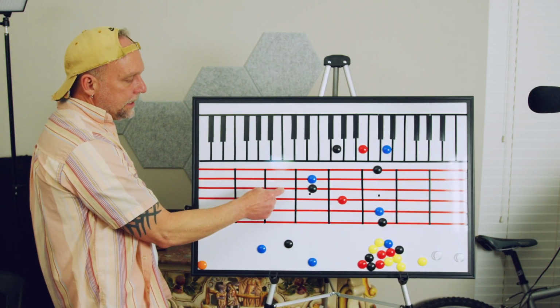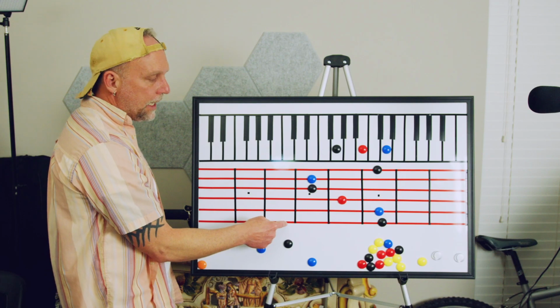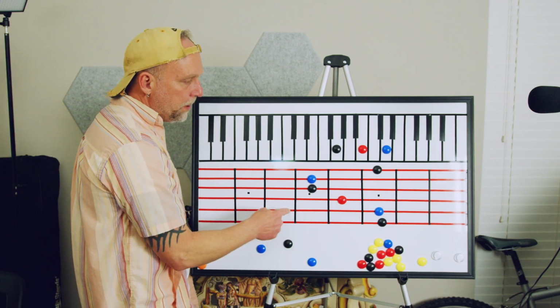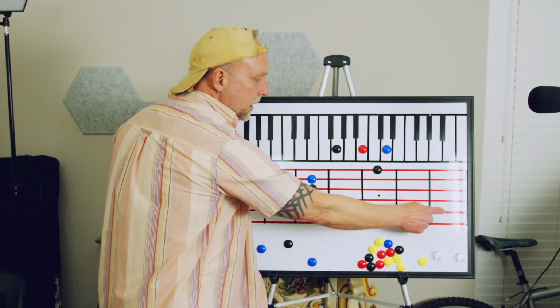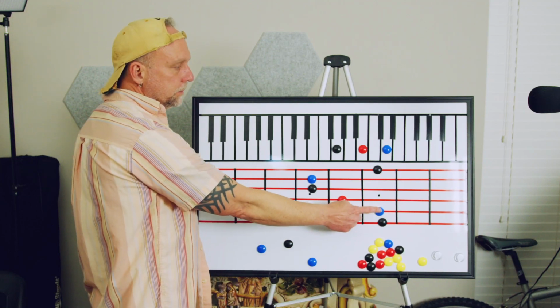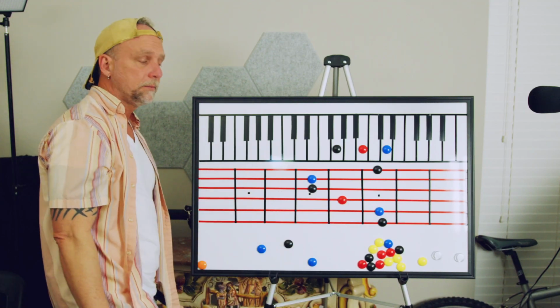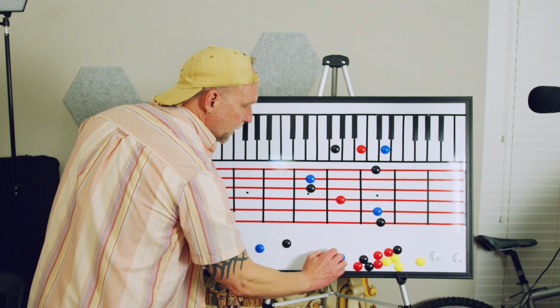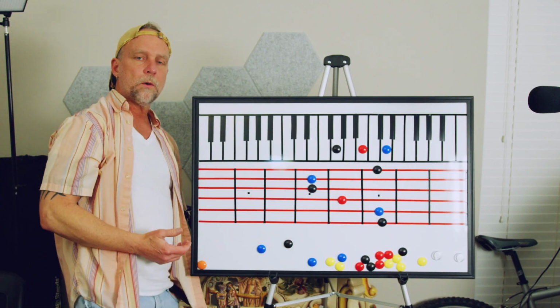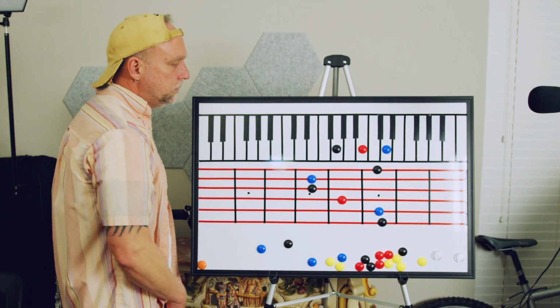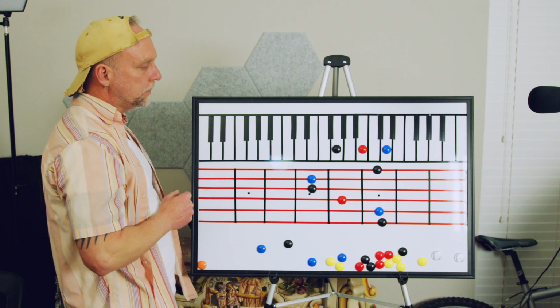Because the strings are E, A, D, G, B, E. So starting with an open B, first fret would be a C. A whole step up would be a D. So this is a G major chord. All right, cool. I like that.